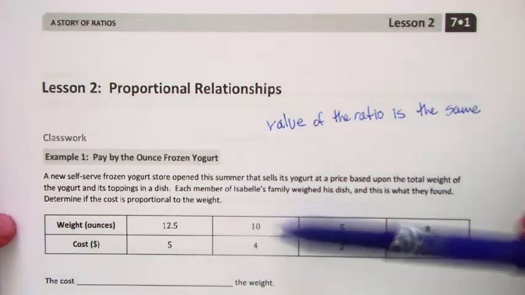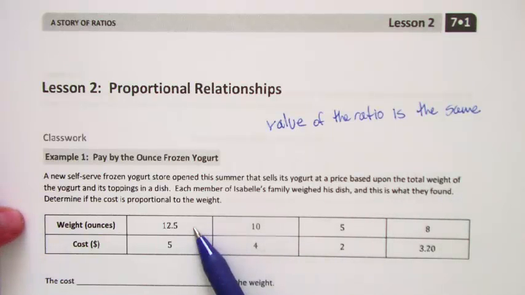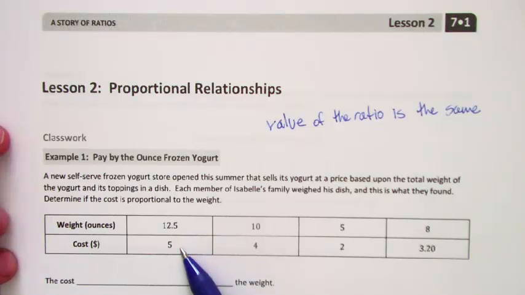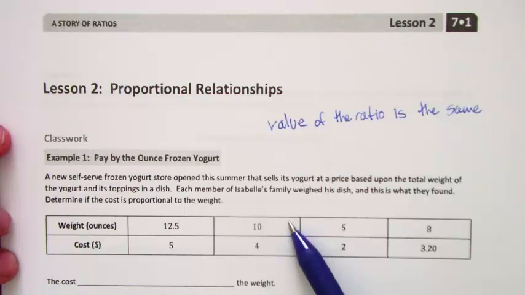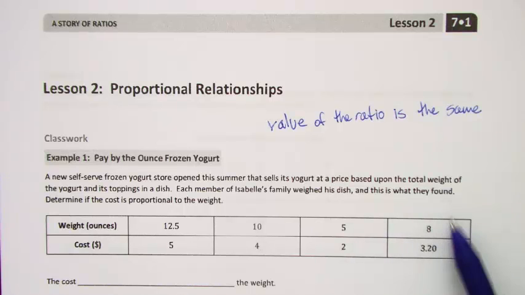So these are 4 different people who weighed their yogurt and then looked at the cost. The first person had 12.5 ounces, and it cost $5. The second person had 10 ounces, and it cost $4. The third person had 5 ounces, which cost $2, and the last person had 8 ounces, which cost $3.20.